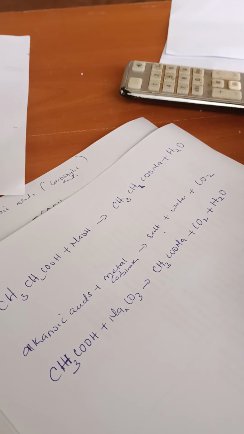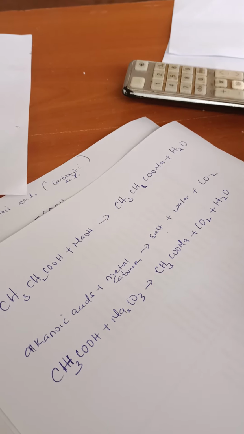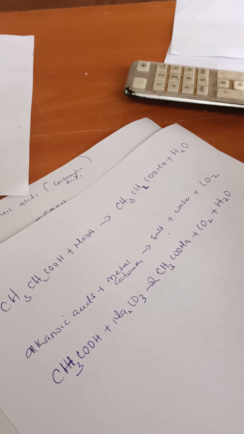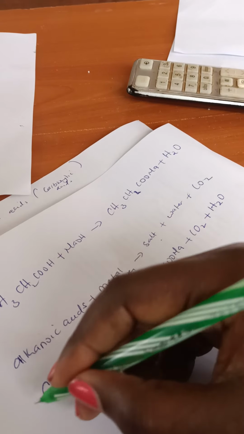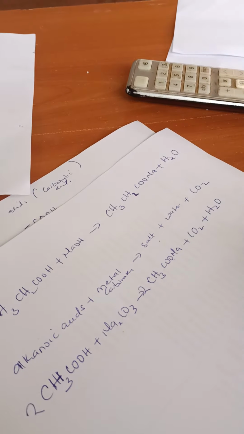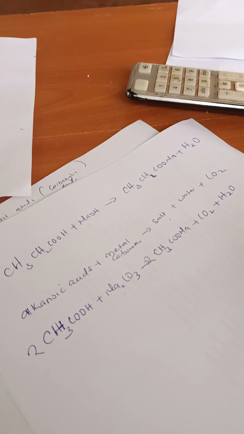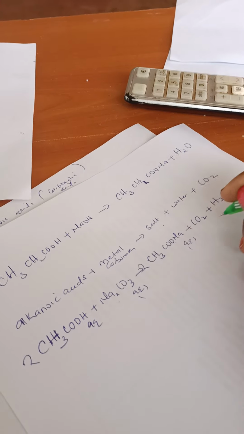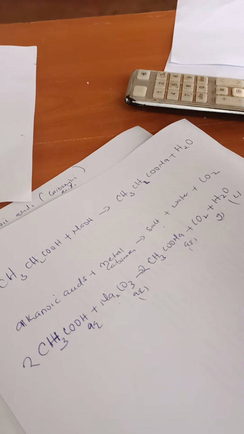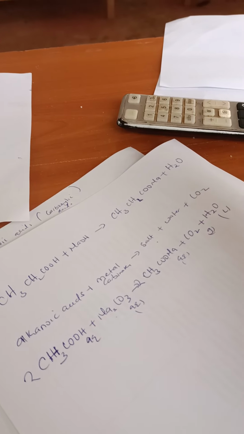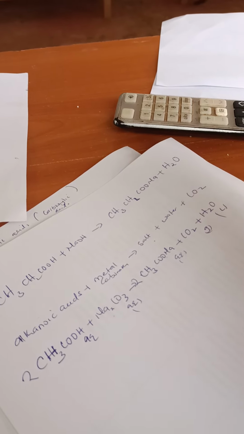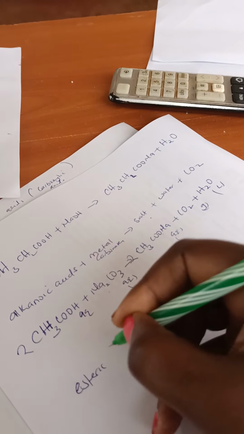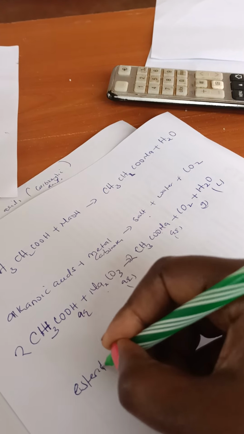That is the reaction, but when you check, the equation is not balanced. There are 2 sodium on this side and 1 on the other, so we put a 2 there to balance, which affects the alkyl here. We also have a 2 there, and now the equation is balanced. The state symbols for aqueous, gas, and liquid are not compulsory in organic equations. And the last one is the reaction of alkanoic acid, esterification.